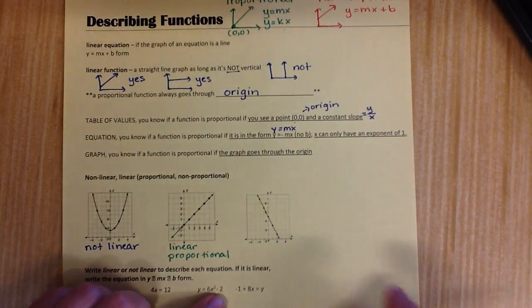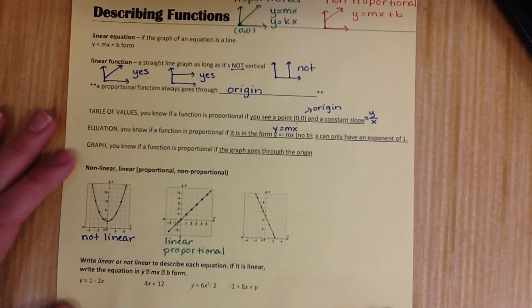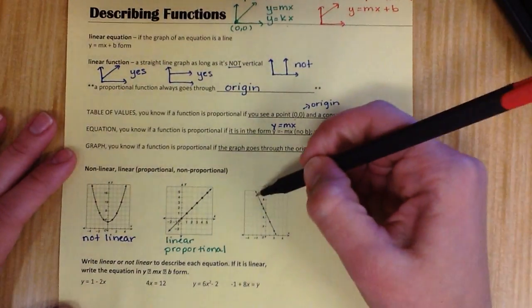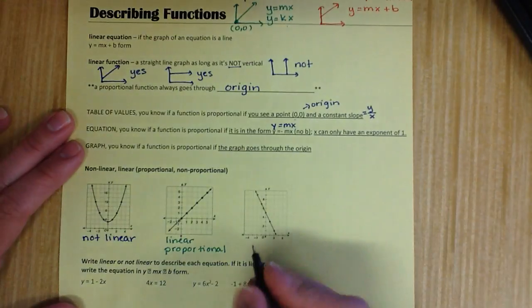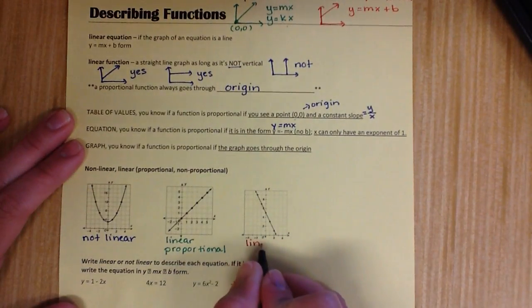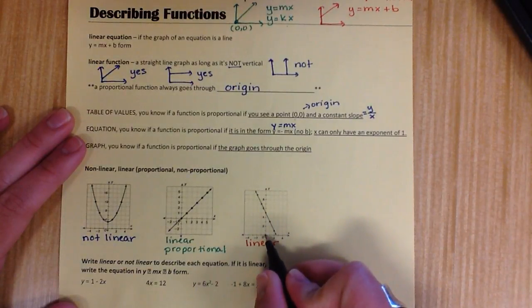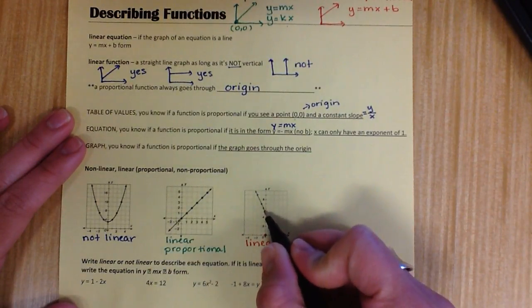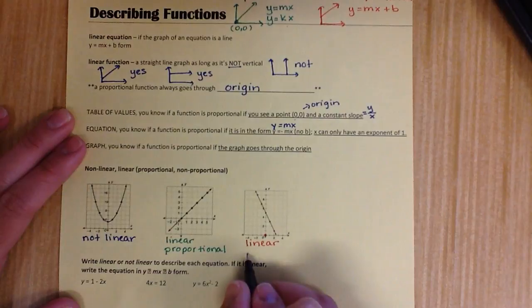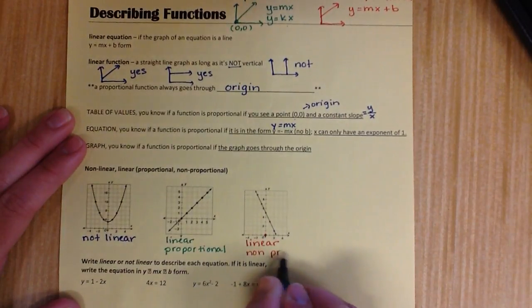Now let's go ahead and look at the third example. Now I do see that it's a straight line, so that is linear. But it doesn't go through the origin. The origin is right down here. It's actually intercepting at 5, so it is non-proportional.